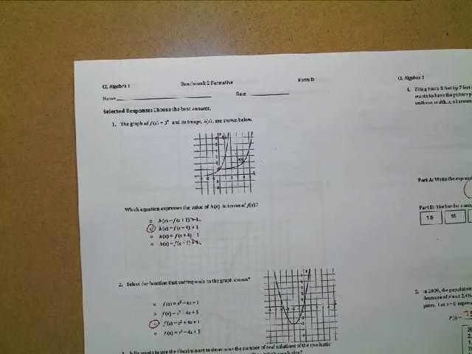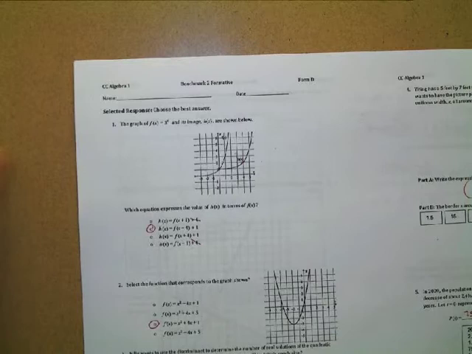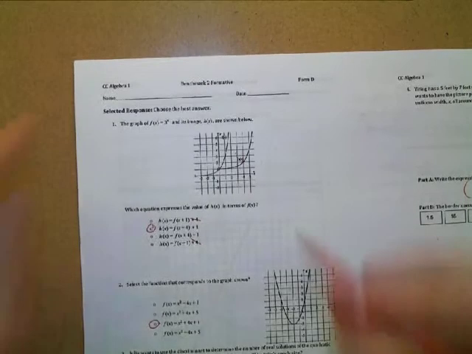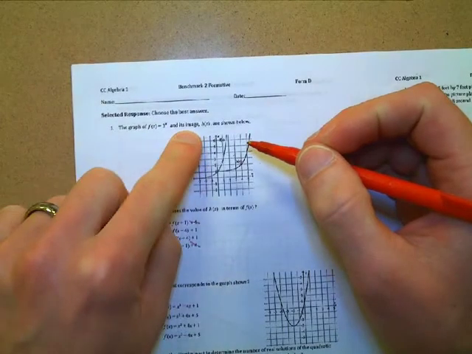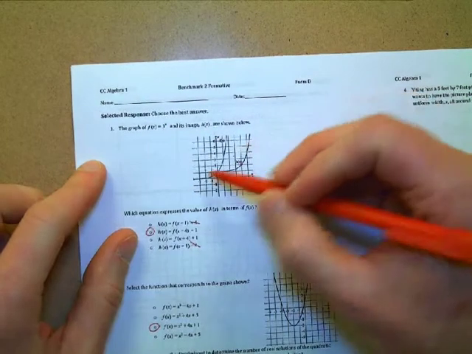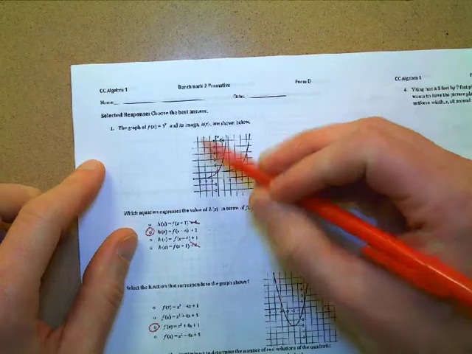I also won't be showing all of the work, but I'll be trying to talk you through most of it here. Okay, so here we go. Number 1. The graph of f of x equals 3 to the x, and its image, h of x, are shown below. So here we have f of x, a function, and then its image, h of x.